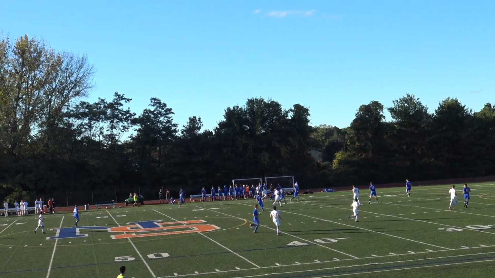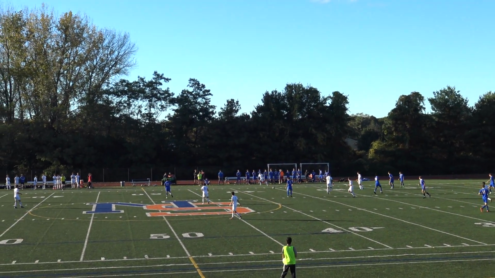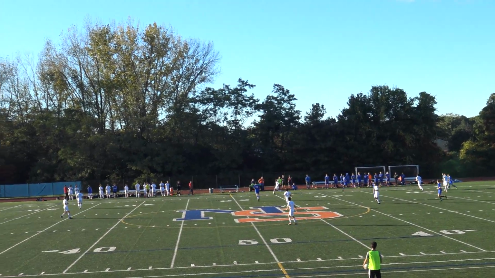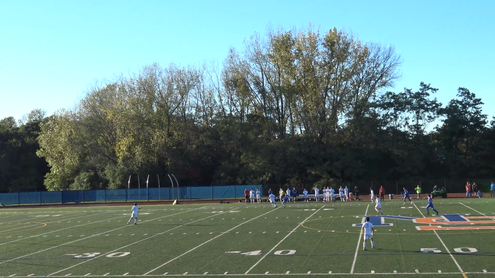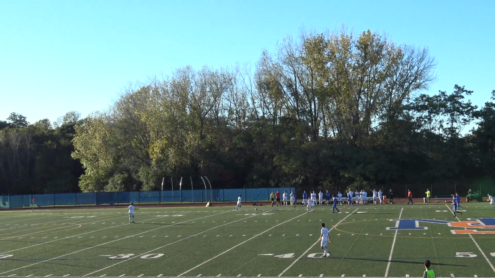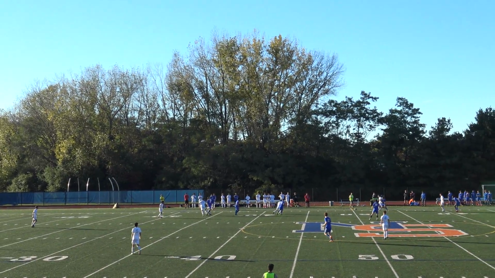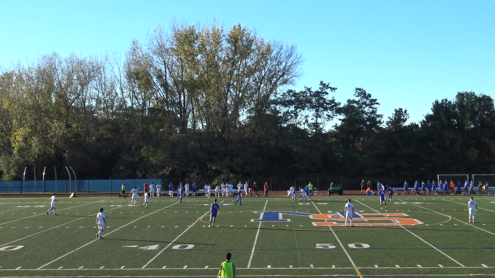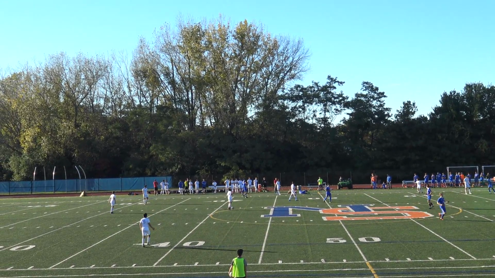Jacques in front of the Newton South bench. Jacques turns to his right. He pokes it ahead with his right foot. 28 to the side. Manuel has it. Manuel sends it back to Mark. Mark on his left foot to Manuel in front of the Brookline bench. Manuel to Mark. Mark steps to his right. Mark sends it to his left. That's Ben. Ben protects. Ben sends it to Matt.